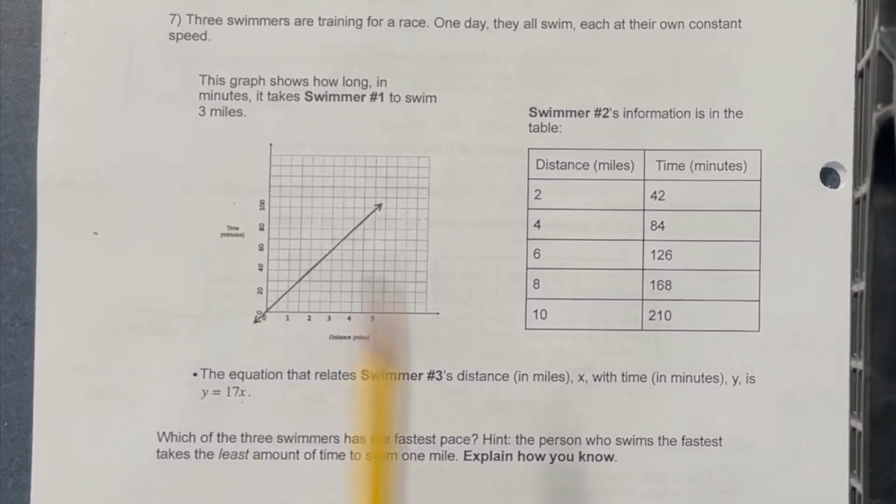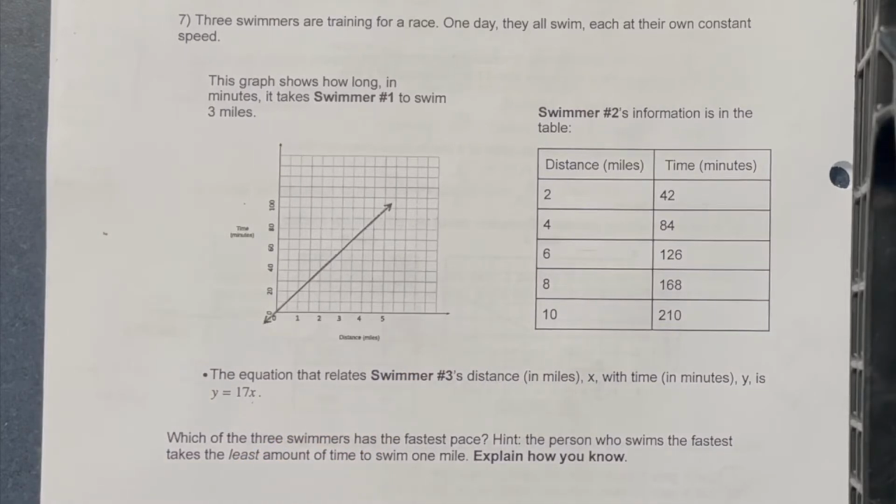It's a y-intercept of 0. And this, we divide the y divided by x for all of it, we get the same thing. So this is proportional. Okay, so this graph shows us how long in minutes it takes swimmer 1 to swim 3 miles. Looks like it really goes up to 5. We have swimmer 2's information in the table and swimmer 3 in the equation.